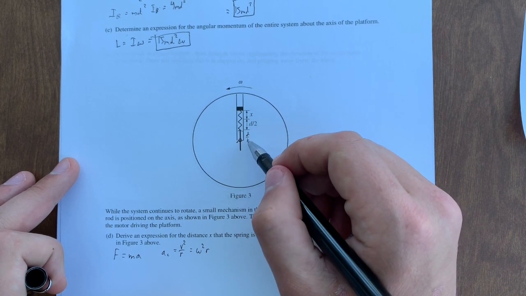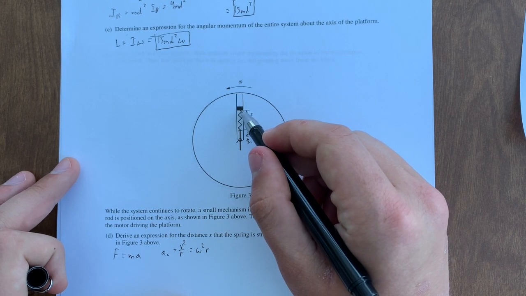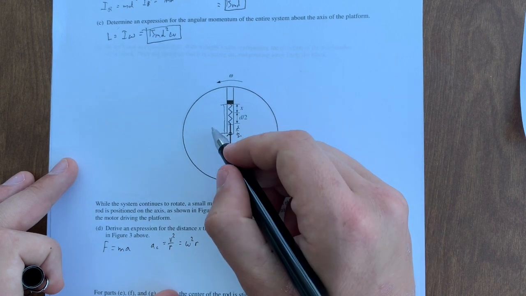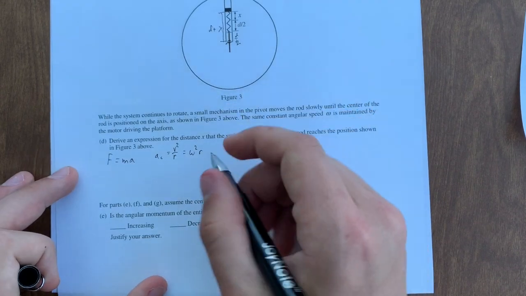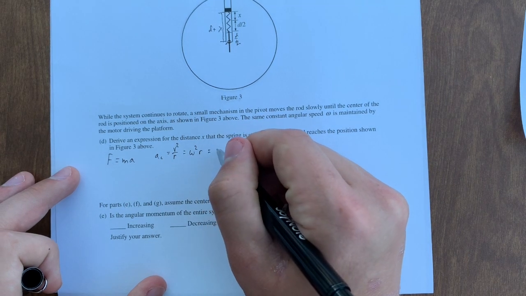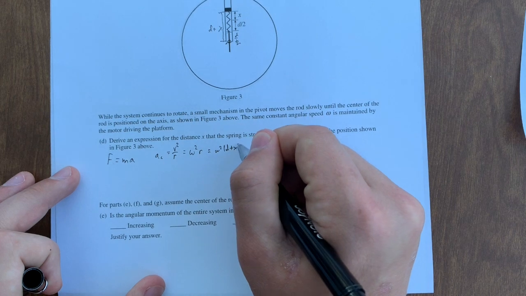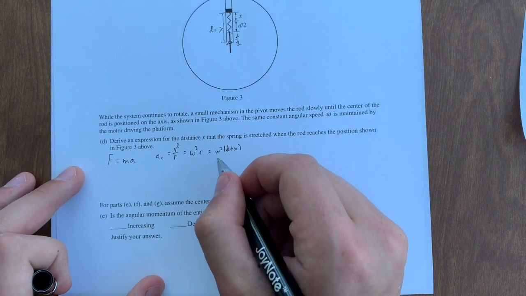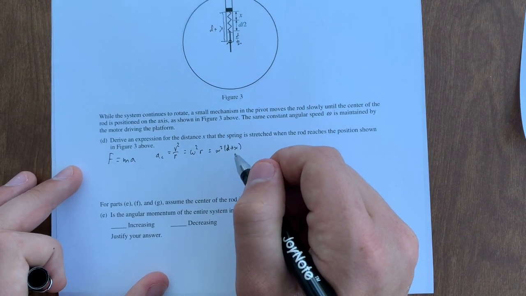This is also d over 2. So this whole length here, r, for the rod, is d plus x. So centripetal acceleration is omega squared times d plus x.